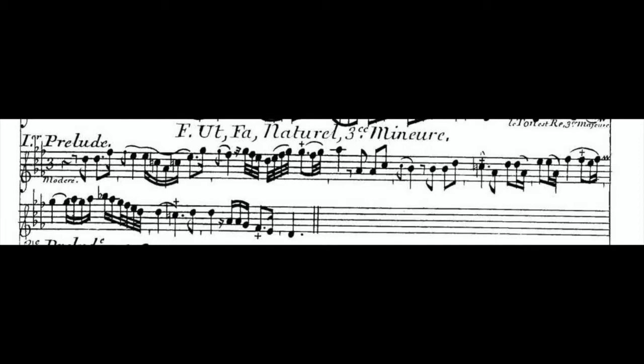These are ornaments, this is a trill, and we will see that appoggiatura and trill are very similar. The trill is an appoggiatura with something more, but when we listen, the beginning of the trill is exactly the same as the beginning of an appoggiatura. 1, 2.